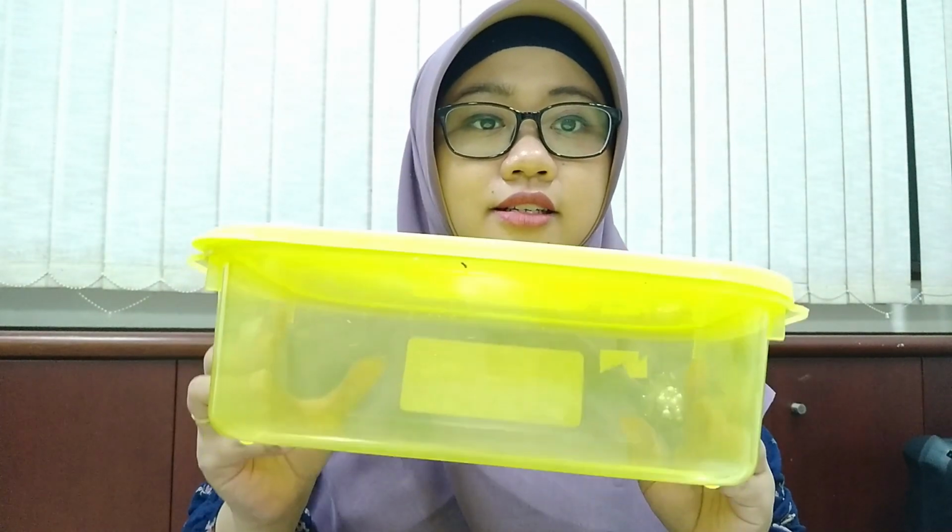What is the object? Okay, as you can see here, this is the food storage container. Number two, where is the object? Okay, this object is located in my office. It is in my hand as well. And then number three, how high is the object? Now let's take a look. Okay, the height is approximately 8 centimeters.